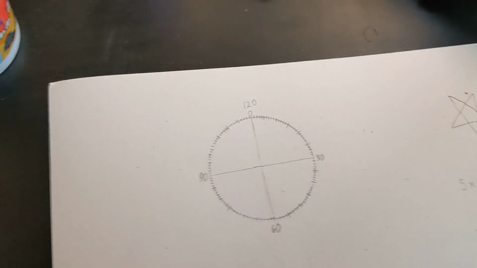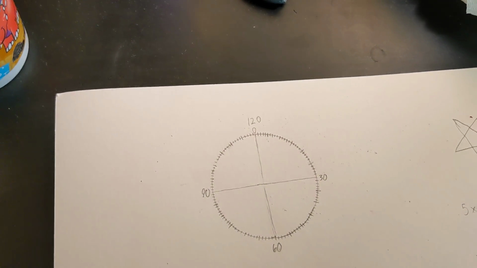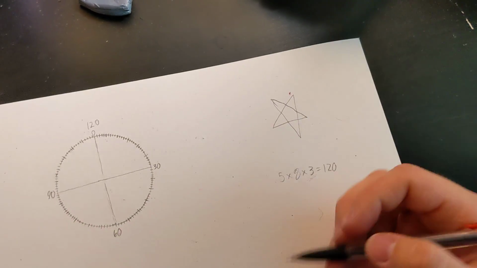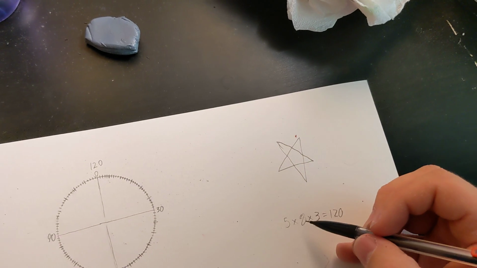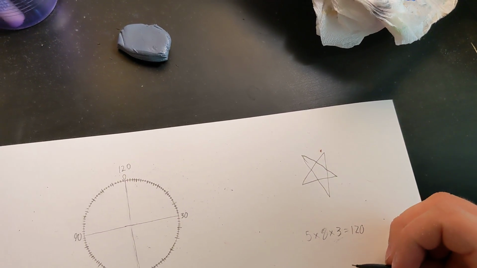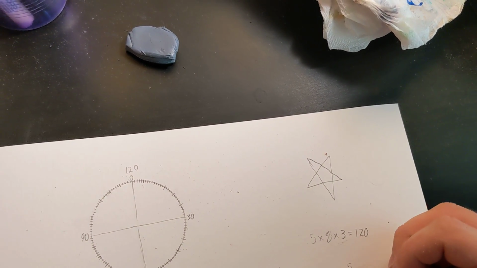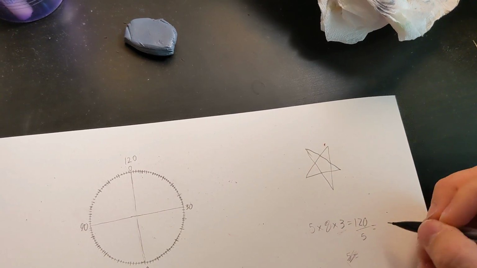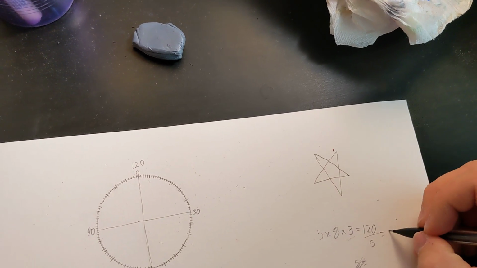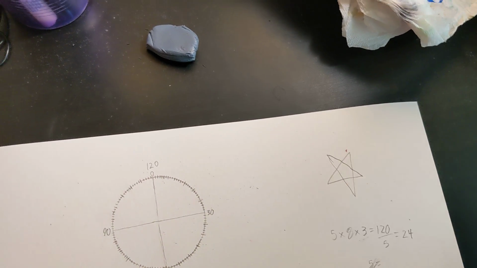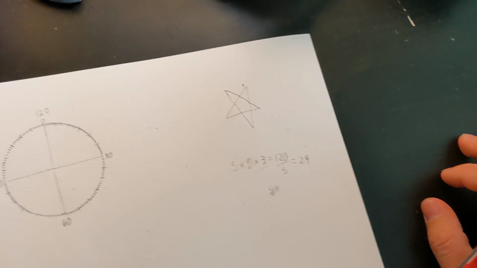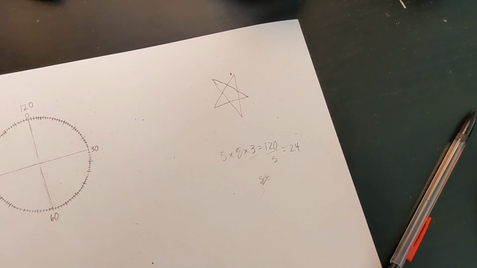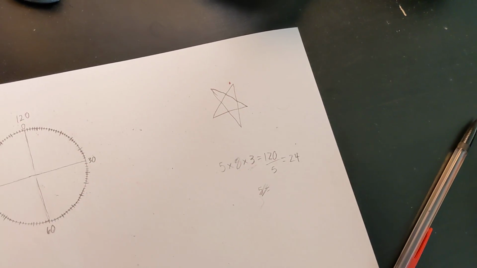All right, now I'm realizing that's kind of excessive. You don't need to go all the way around. So we have 120 here, divide that by 5. That goes to 24. Okay. So each point on the polygon will be every 24, right?